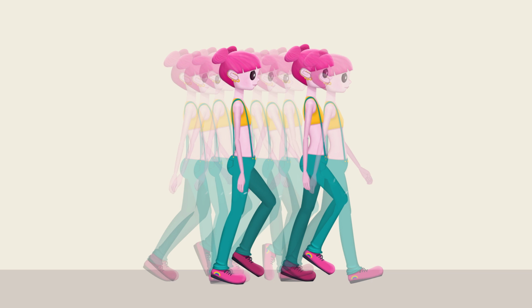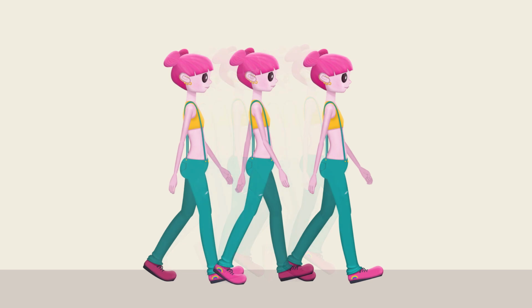Now let's look at the arms. The arms are obviously important too. They swing counter to the foot on the same side of the body. So when your left leg is forward, your left arm is back. Your arms are at their widest point on the down position.